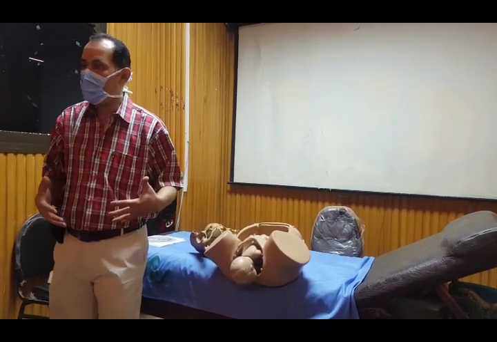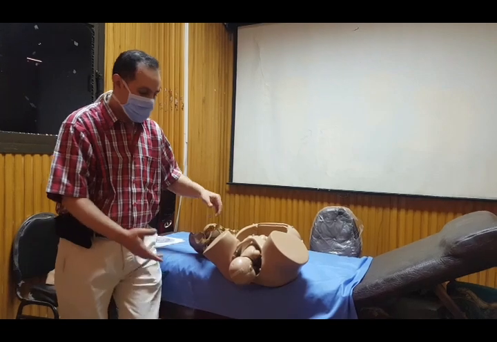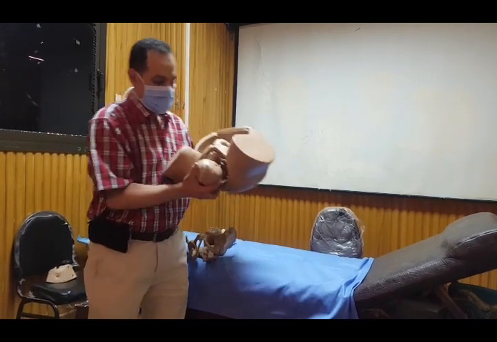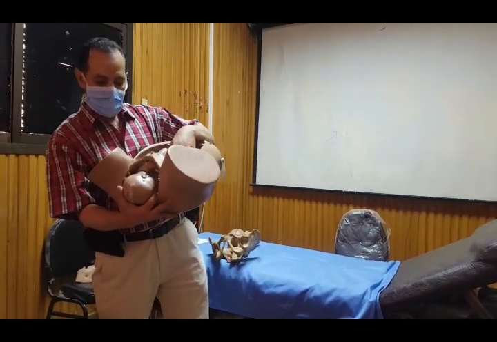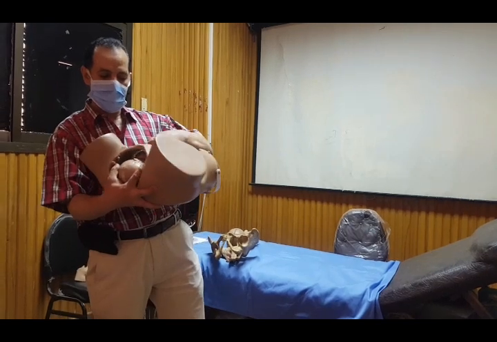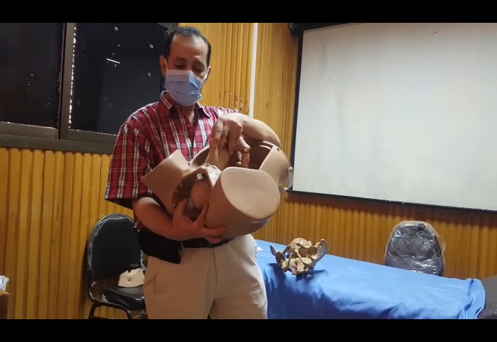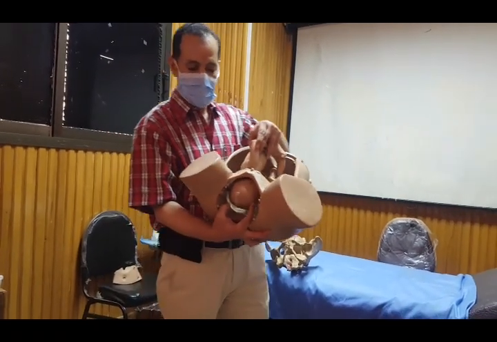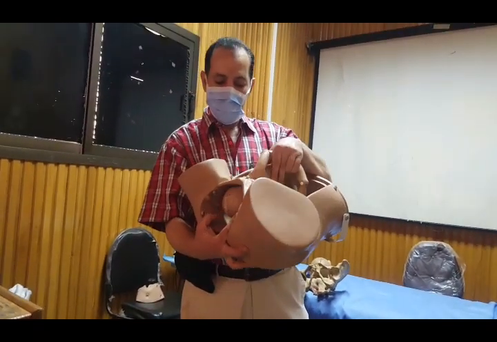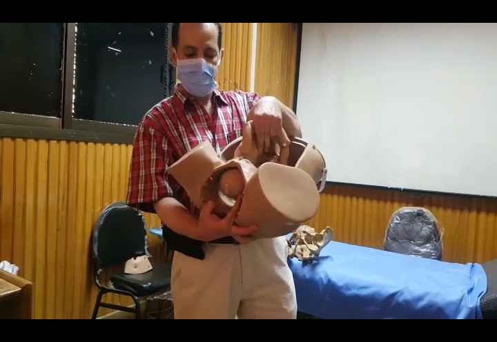I have a problem now. What is the problem? The problem is this shoulder, the anterior shoulder, either wedged behind the symphysis or overriding the symphysis pubis like that. This is the problem. So it is bony impaction, as you see here.